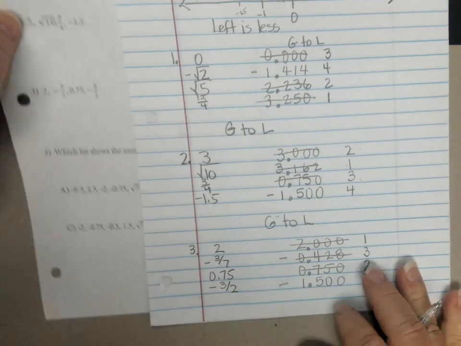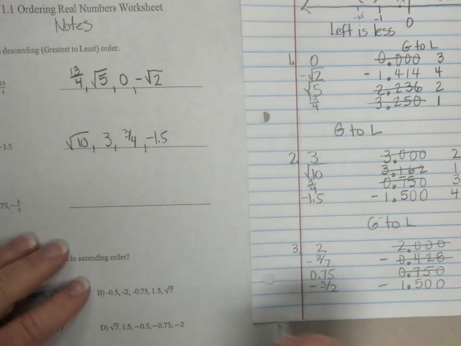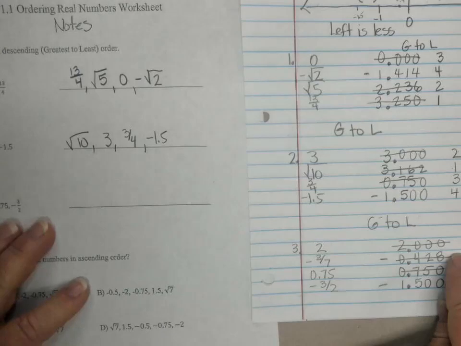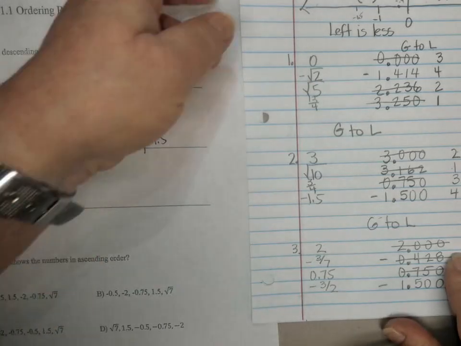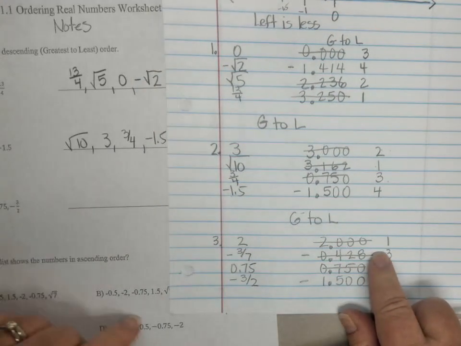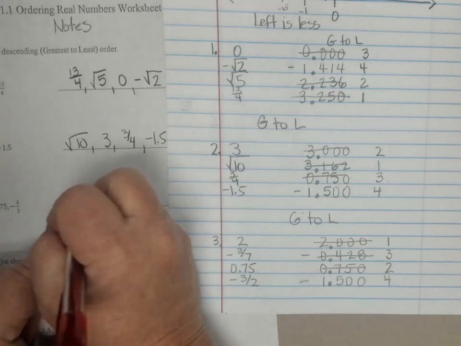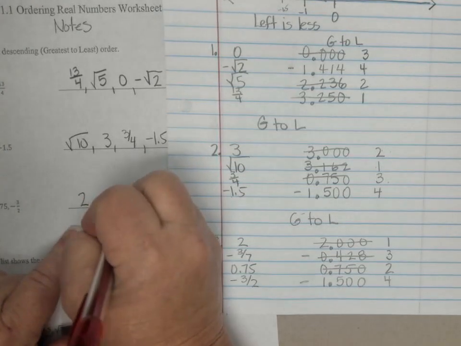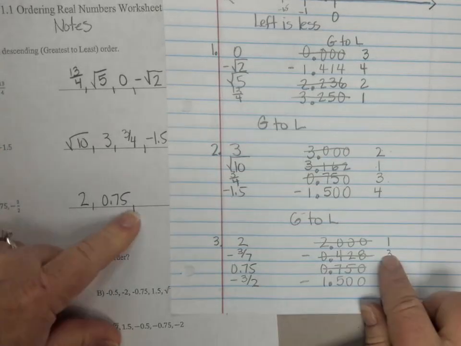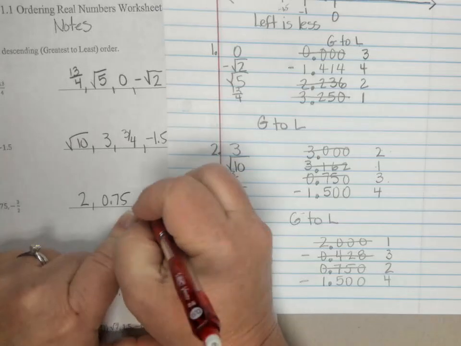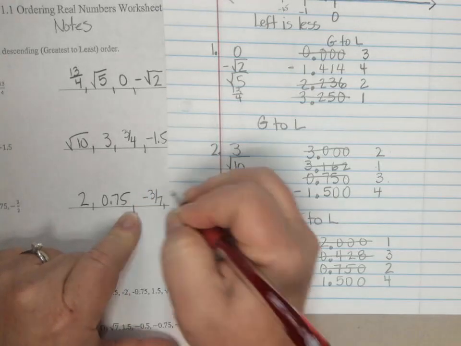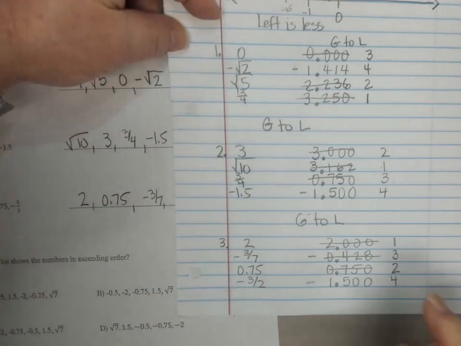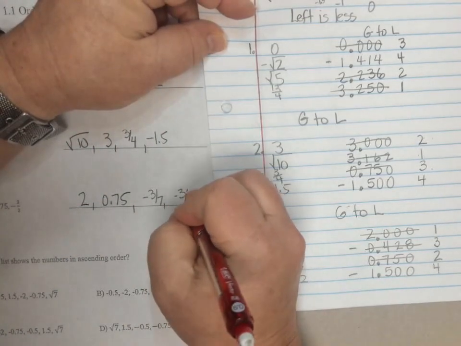Then I'm going to come over here and I'm going to write them down. And I am going to say number 1. Sorry, you can't see it. Number 1 is the 2. Number 2 is the 0.75. Number 3 is -3/7. And number 4 is -3/2.